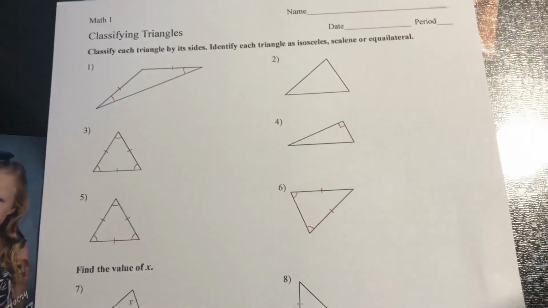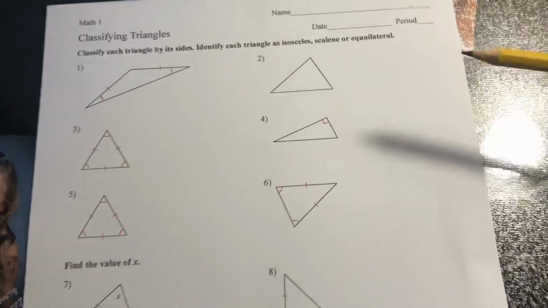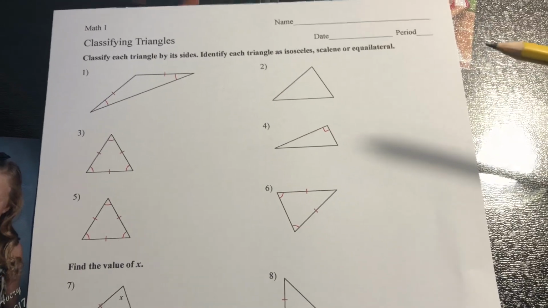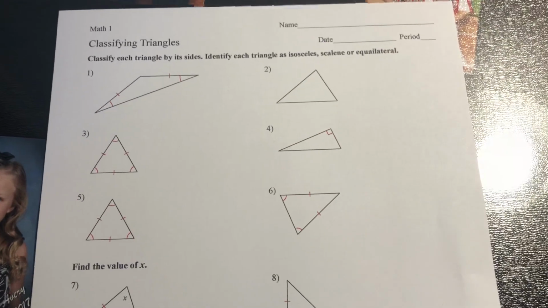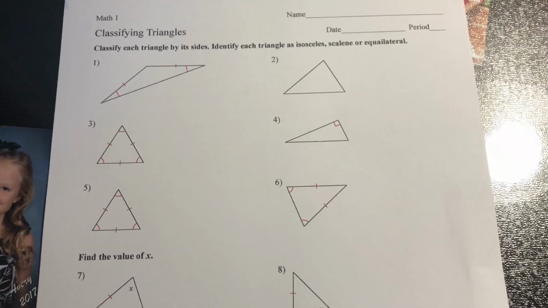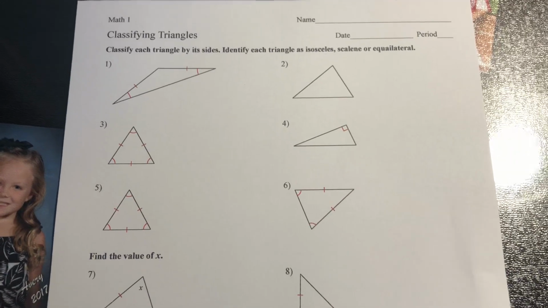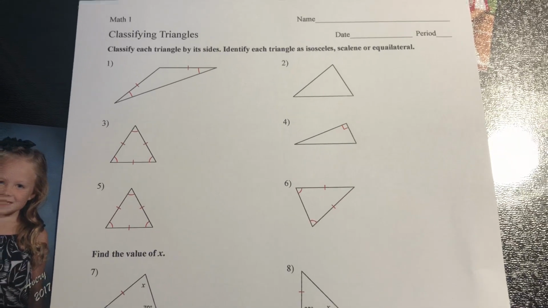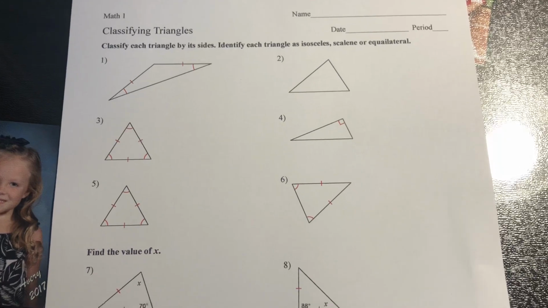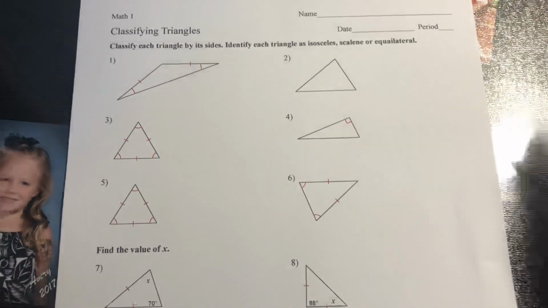So this is the first worksheet you're going to do, and for numbers 1 through 6, you're just classifying the triangles. You're telling me whether the triangle is isosceles, scalene, or equilateral. Now this is something you learned back in elementary school, but if you forgot, you can always Google or look up what an isosceles triangle is, what a scalene triangle, what an equilateral triangle, and I'm going to go through it with you right now.